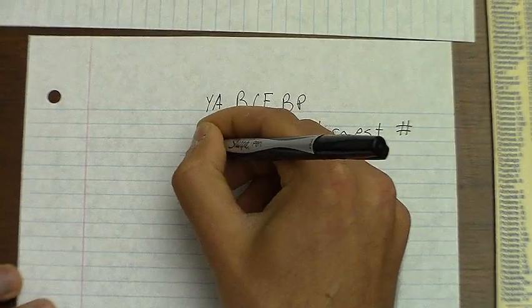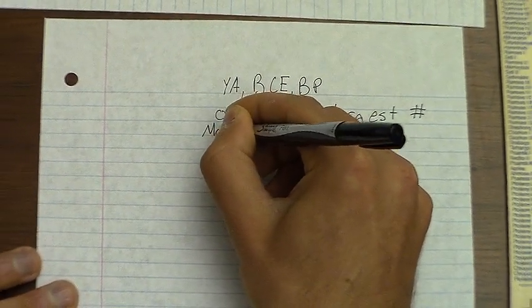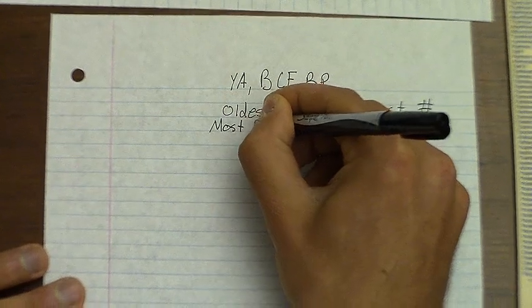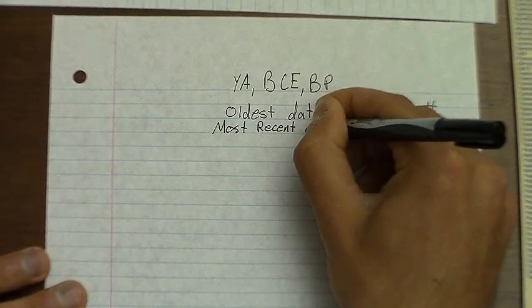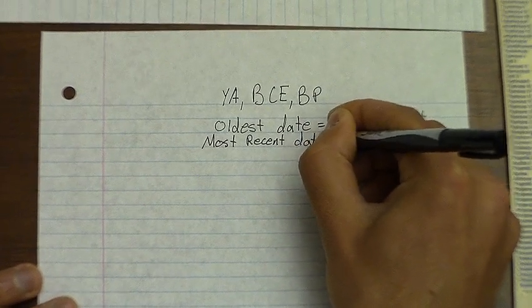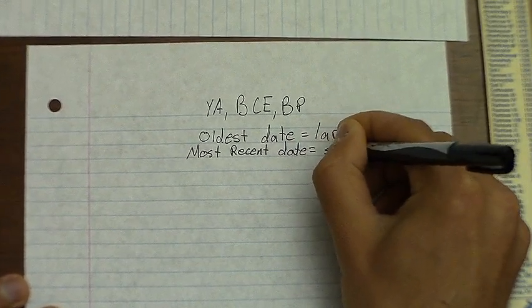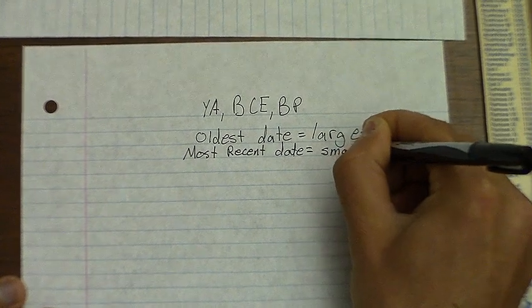That means that the most recent date is, of course, the smallest number.